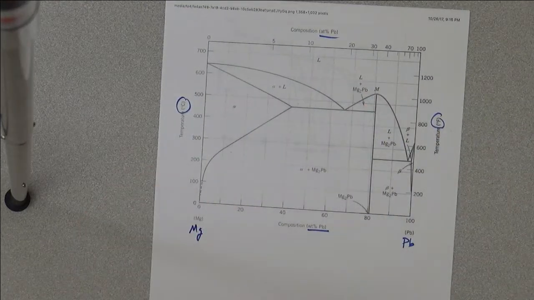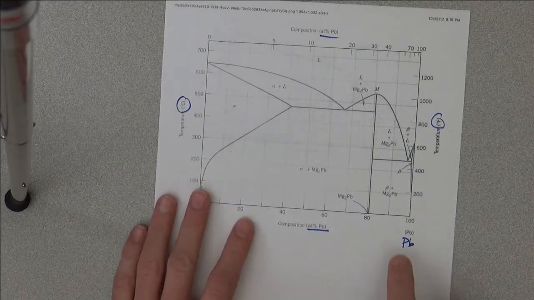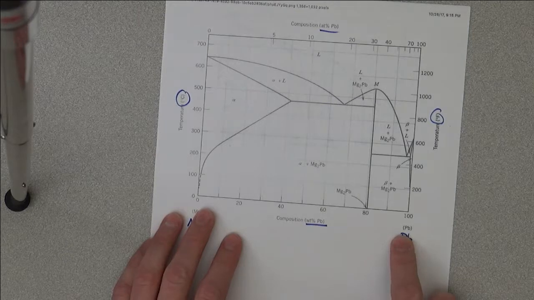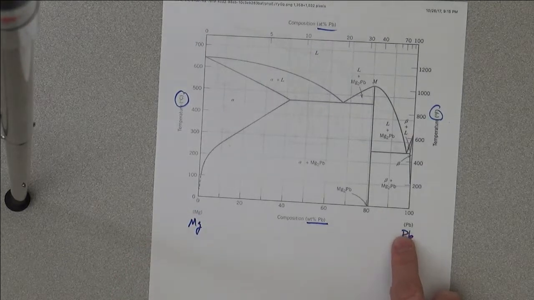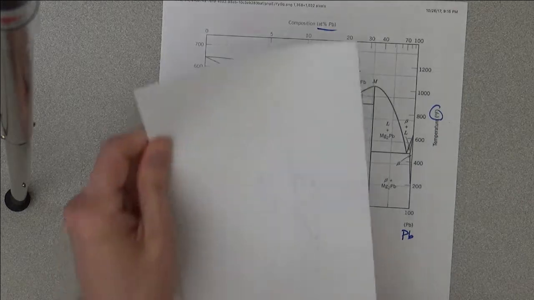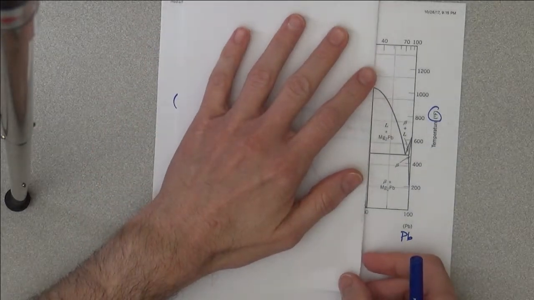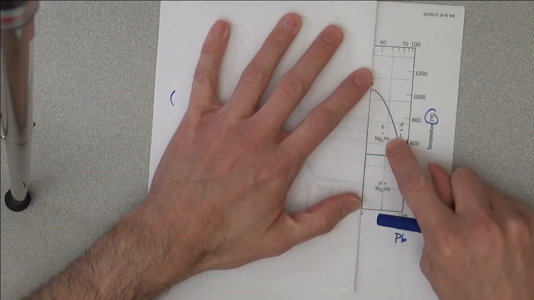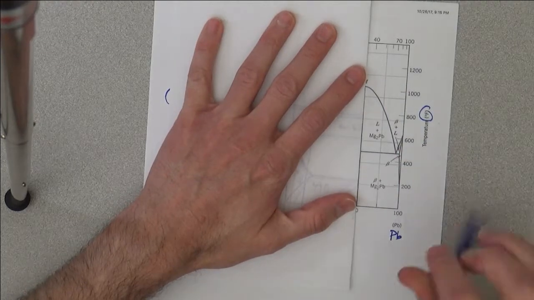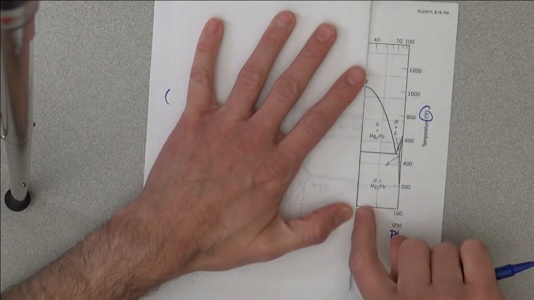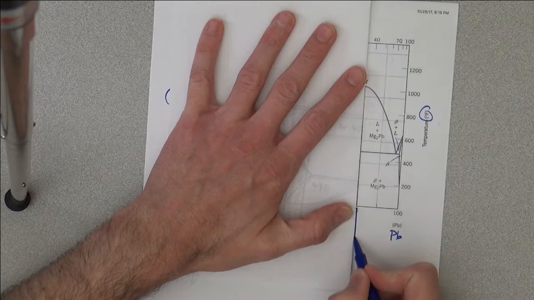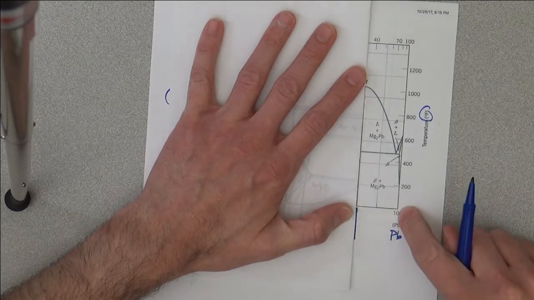So looking at this phase diagram, what I want to point out is that this is actually two eutectic phase diagrams. So for example, if I put a piece of paper here, this is a eutectic phase diagram where we have some composition here and a composition here.